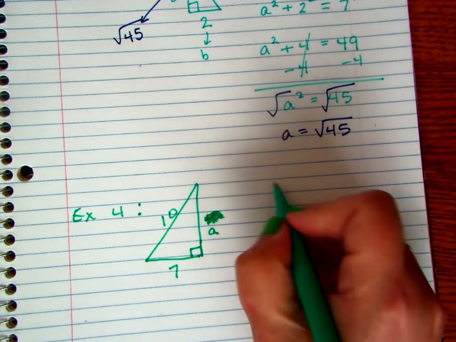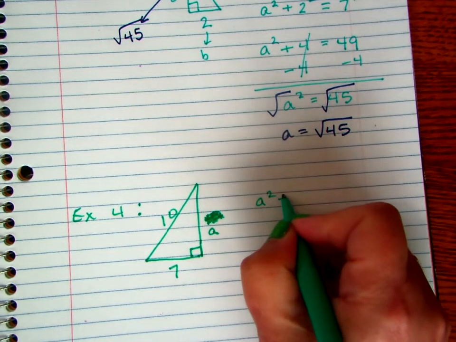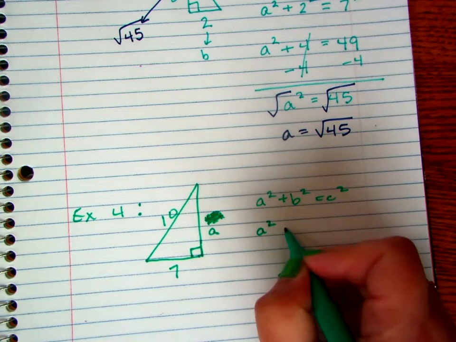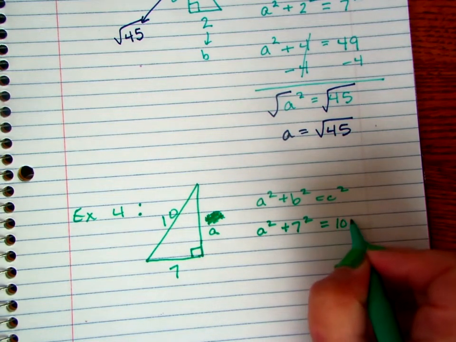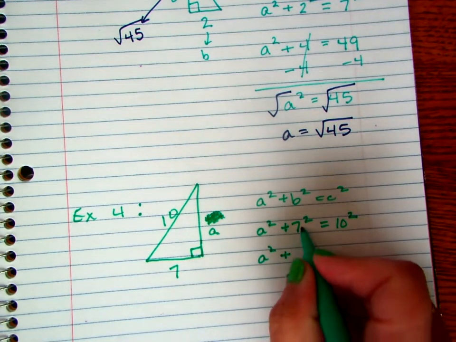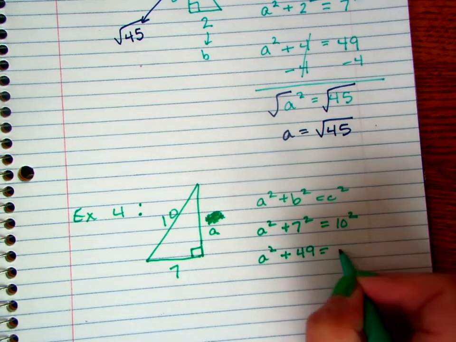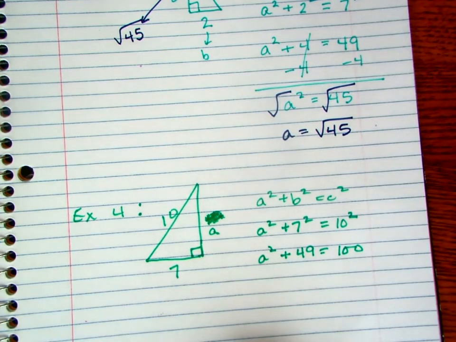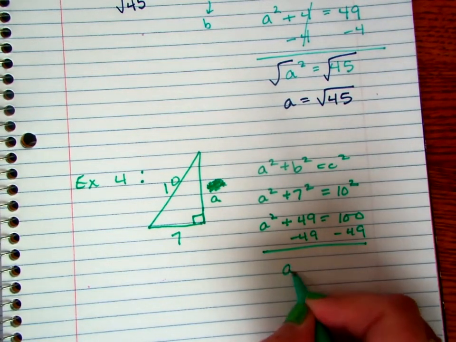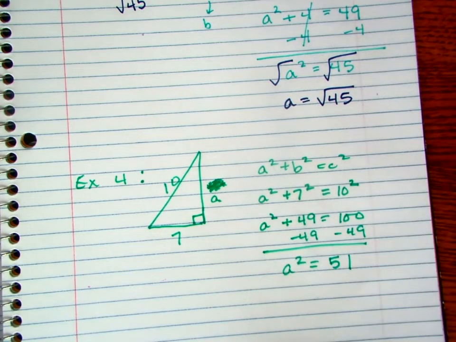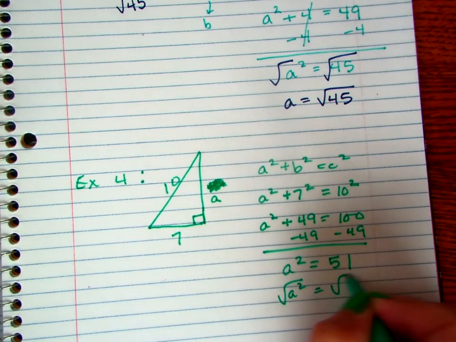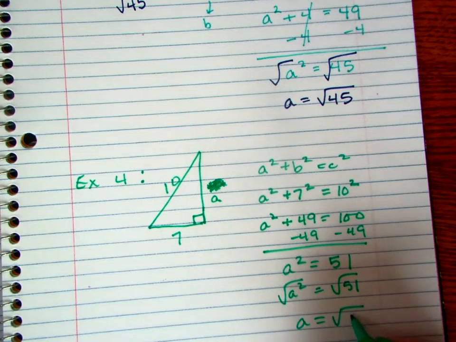So in this case, now I'm going to set up, remember, I have that A squared plus B squared equals C squared. And I'm going to plug in: I know my 7 squared, and I know that C squared is 10 squared. So again, I'm going to do A squared, 7 times 7 is 49, and 10 times 10 is 100. And then I would subtract the 49, and I'd get A squared equals, in this case, 51. And then I take the square root of that. So then A is the square root of 51.